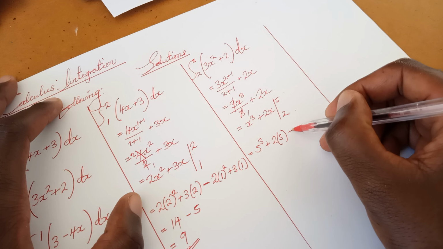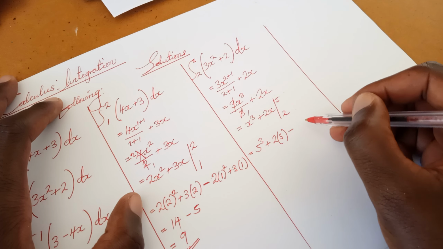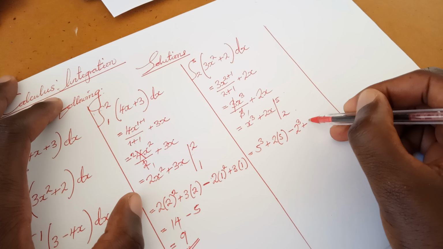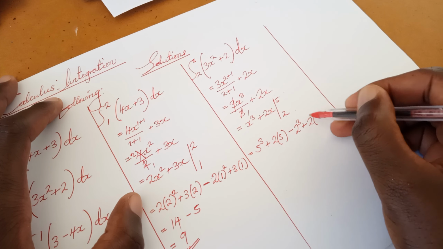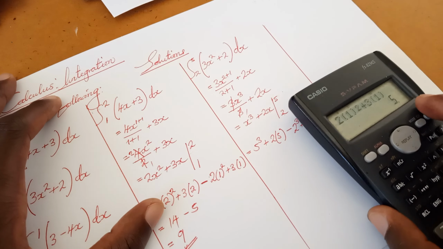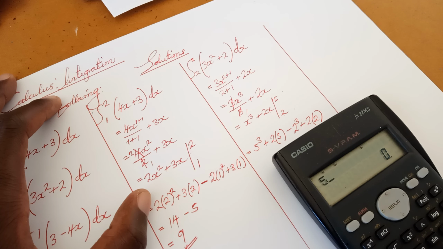again we get the same equation. So where there's x now, we are replacing with 2. So we say 2 to the power of 3 plus 2, where there's x, we put 2, like that. When we reach at this point, we punch this on our calculator. So we say 5 to the power of 3 plus 2 in brackets 5.